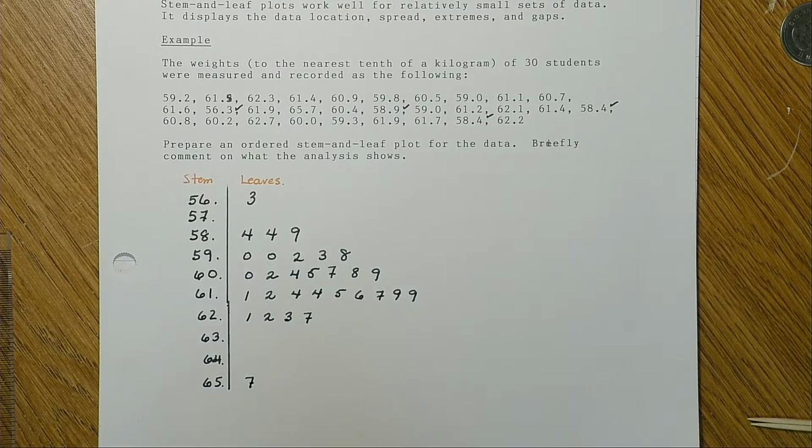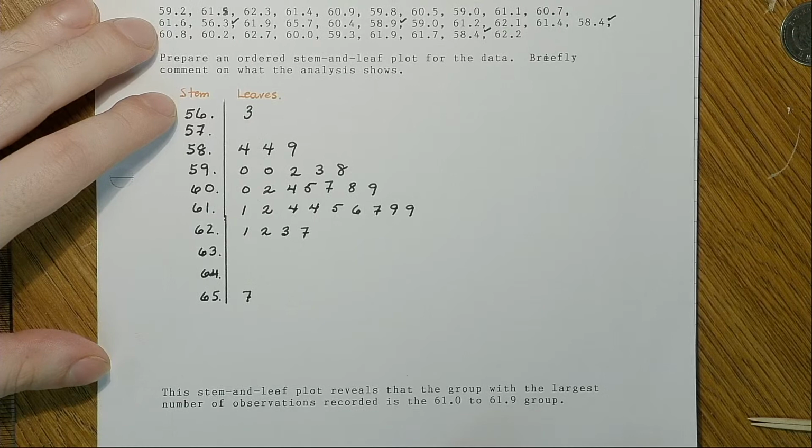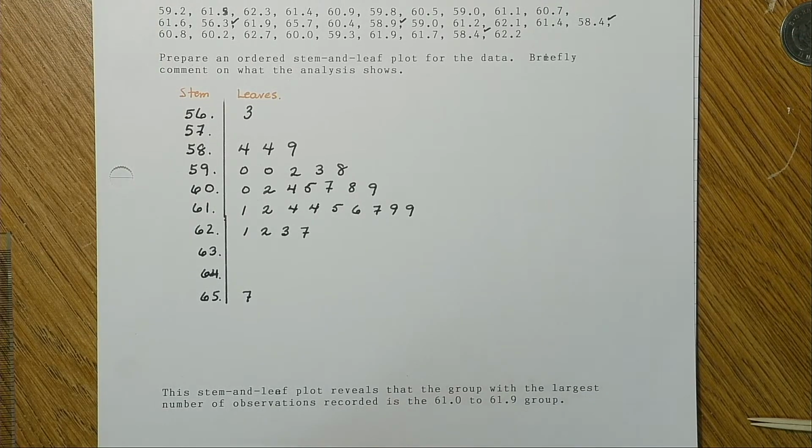So again, in this example, we can see that the largest group, with the highest number of observations, is recorded between 61 and around here. We can see that this was the biggest amount. And there it is right there, written out. Any questions about that so far?